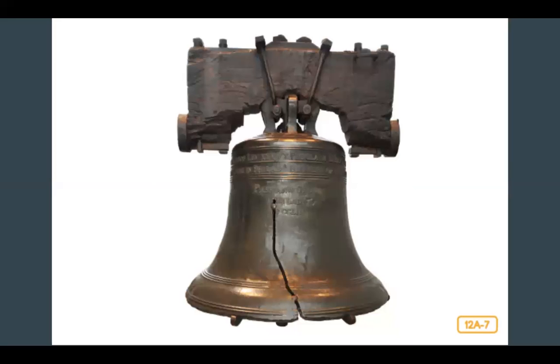Let's look at the next picture. Over the years, the bell cracked and was repaired several times. It was rung for the last time on George Washington's birthday in 1846, when it cracked beyond repair. Today, the bell sits outside Independence Hall in Philadelphia. It's only about 3 feet tall, but it weighs as much as a hippopotamus.